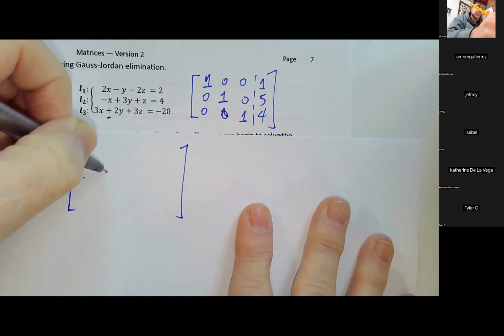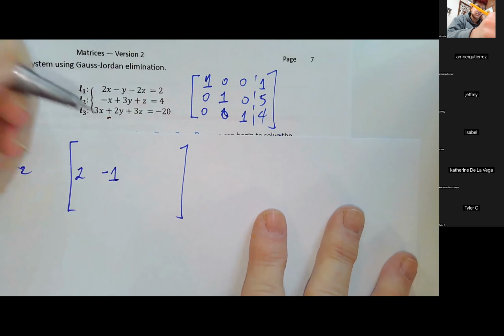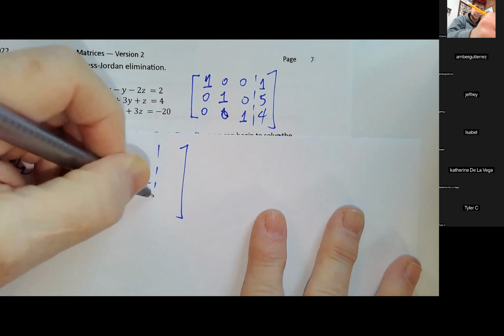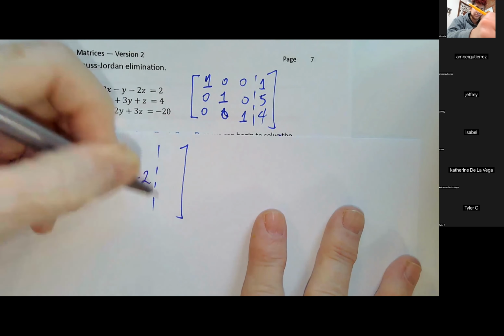That'll give us 2, -1, -2, 2, and -1, 3, 1, 4. And then we still have 3, 2, 3, -20.